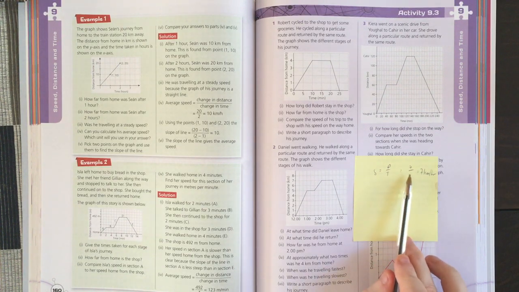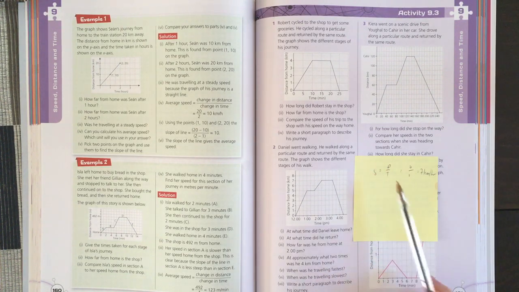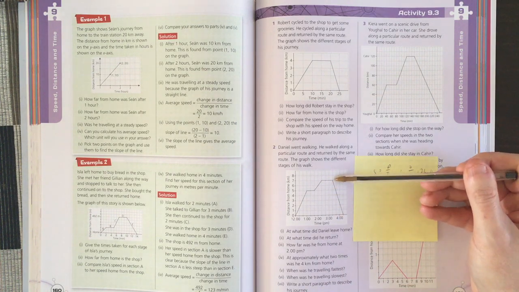So it might not be over 1 sometimes. You might have to actually do some calculation, but that's how you do it. You just get the start point and end point of a line, how far has he traveled and how long did it take, and that's how you work out speed. Okay, so that's a distance and time graph.